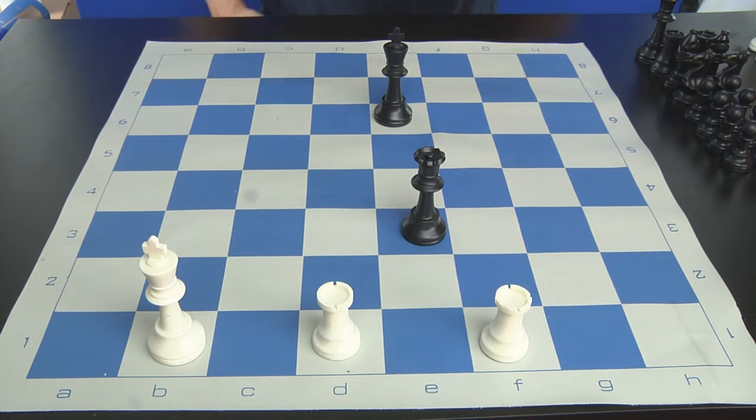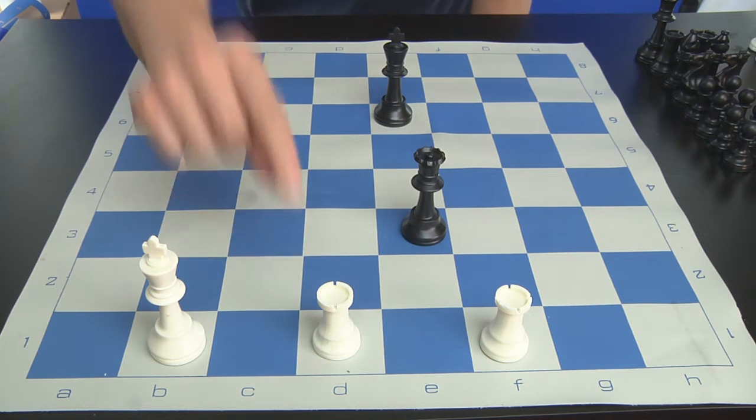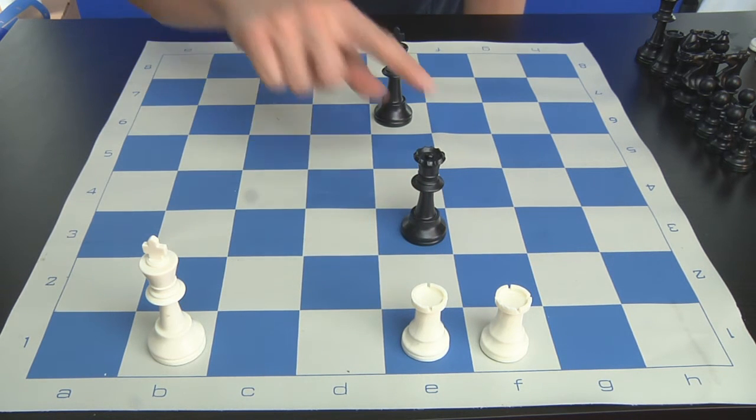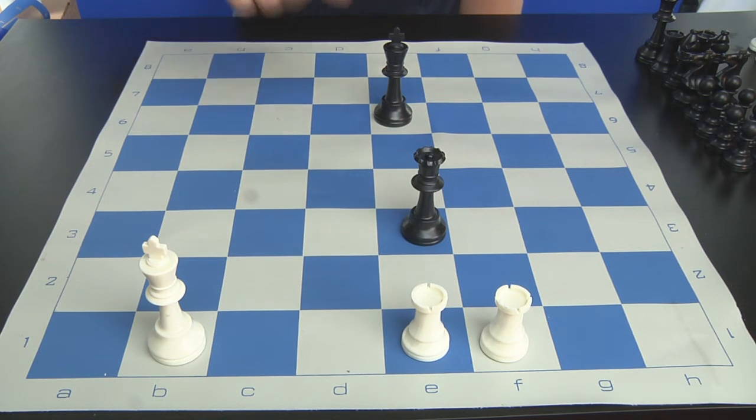I'm going to show you a very common pin in this position right here. It's where you take a rook and you can move any of the rooks onto e1, and now you have created a pin of the queen to the king.